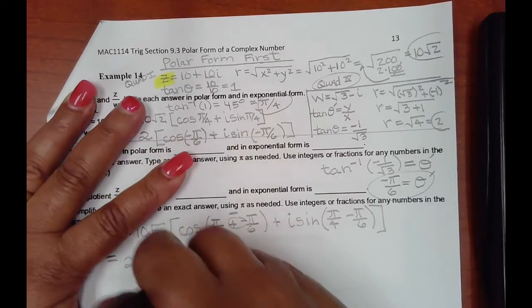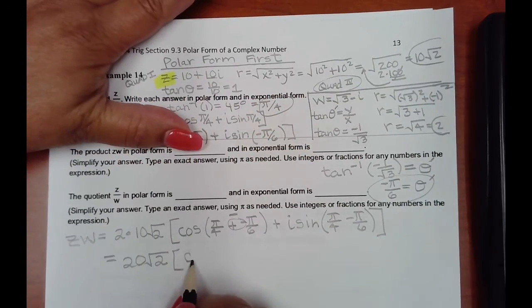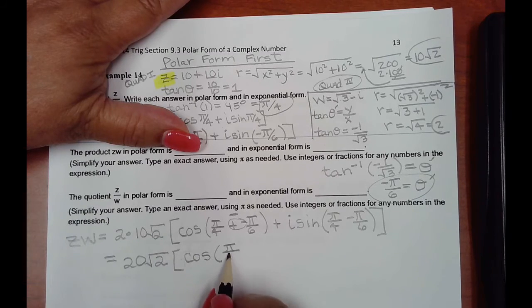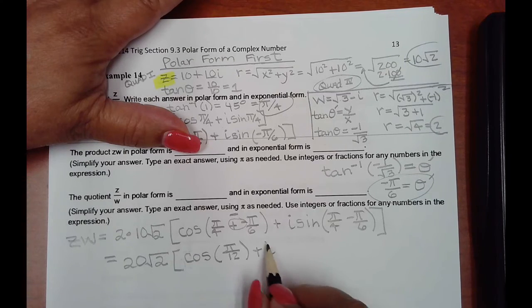Whoops, I forgot to write cosine. Okay, so that's the angle. That pi over 12 is the angle for cosine as well as the imaginary sine term.